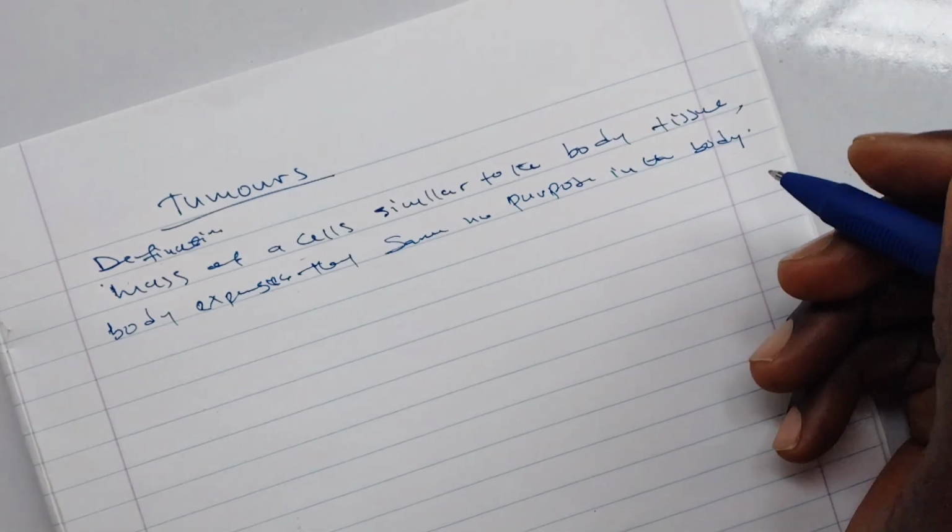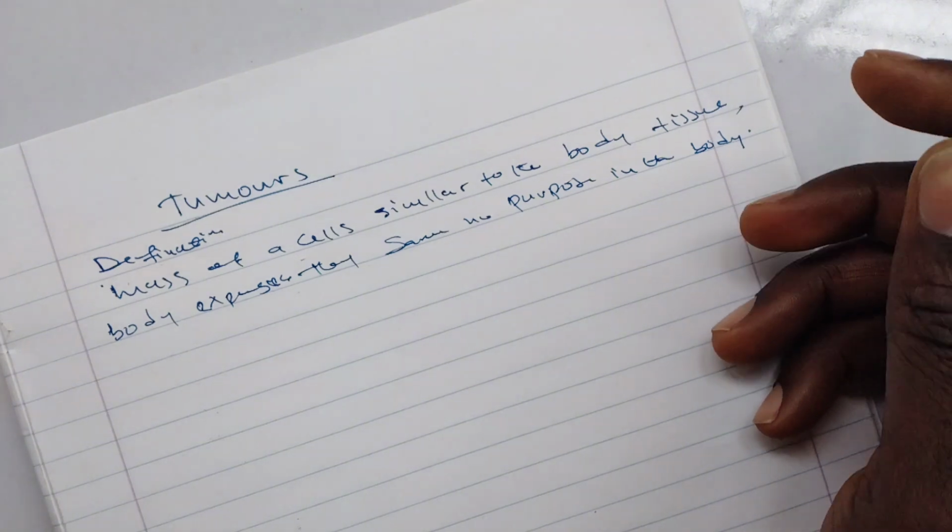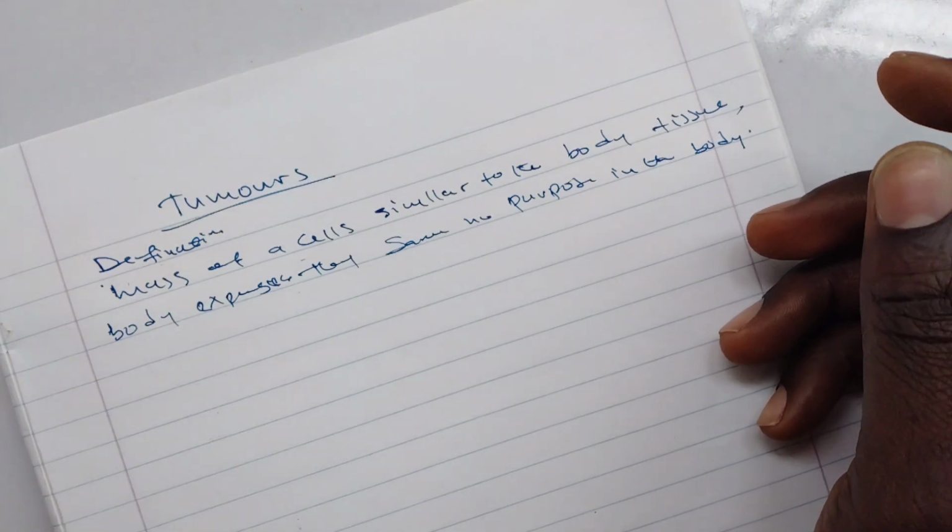For example, if you have nasal polyp, does it serve any purpose in the body?